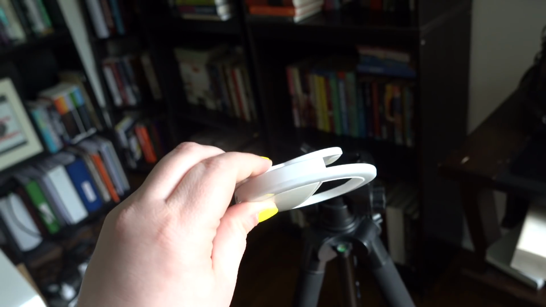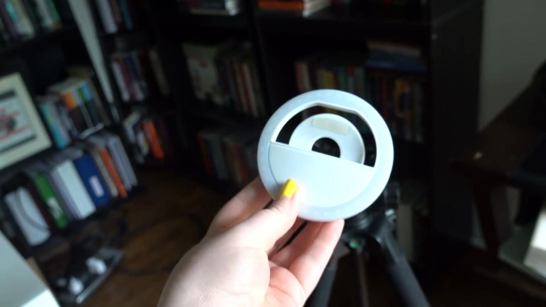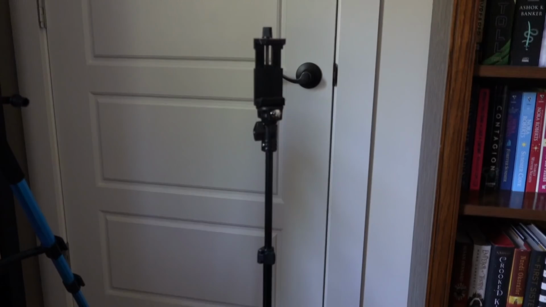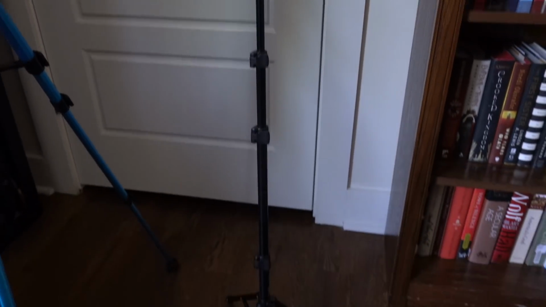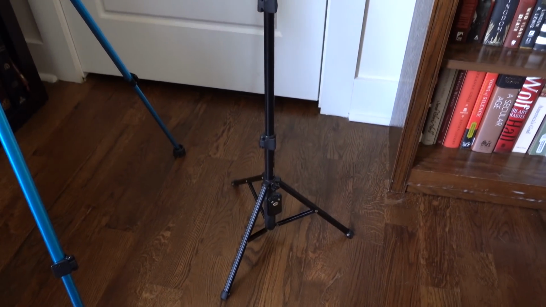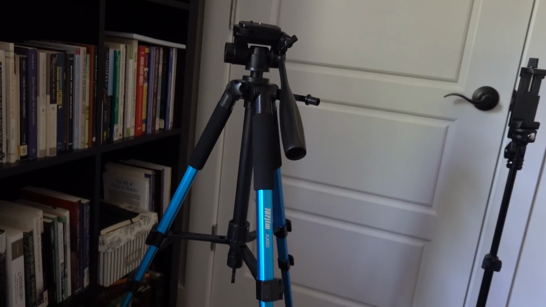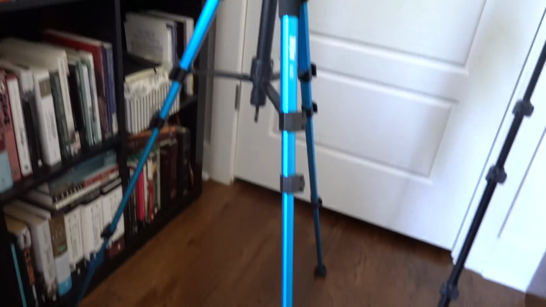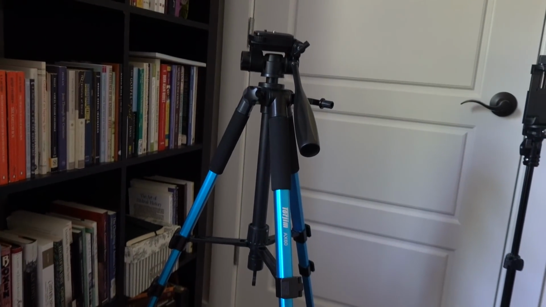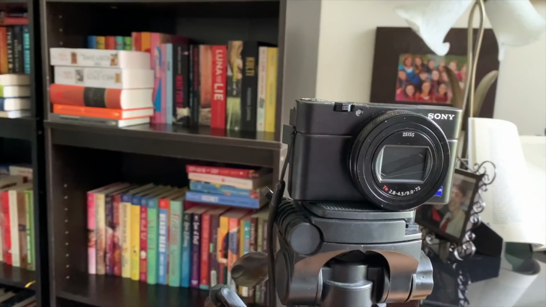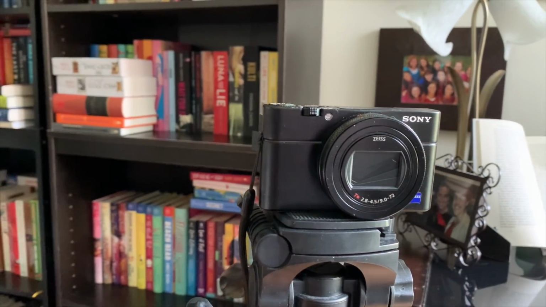Besides lighting, which I think is the most important thing you need, you're also going to need some kind of tripod to hold whatever filming device you have, which I will get to in a second. But as you can see, I was using this selfie stick for a long time for my filming because I was just using my iPhone for like the first 3 years that I filmed, but I have since moved on to this very nice camera.